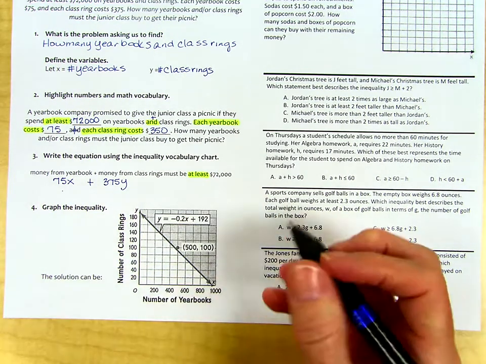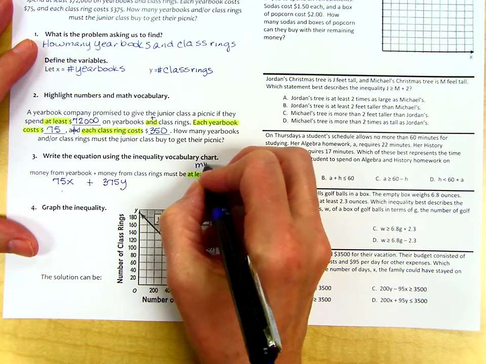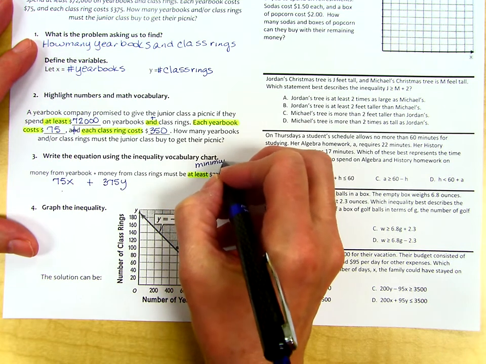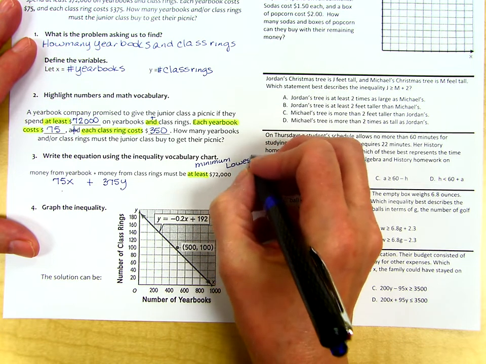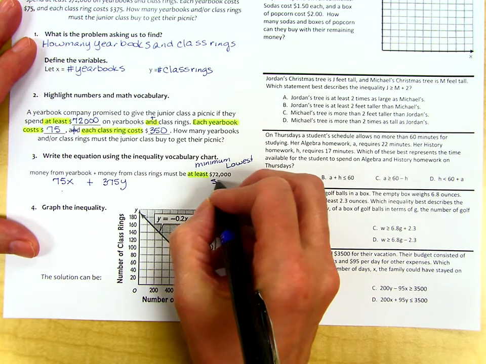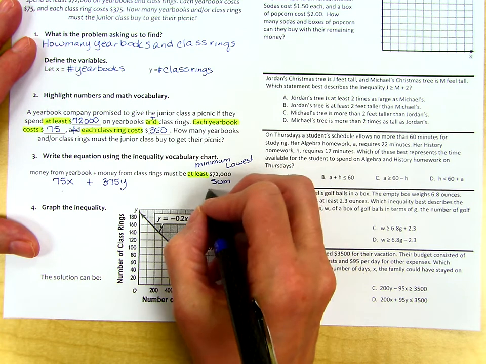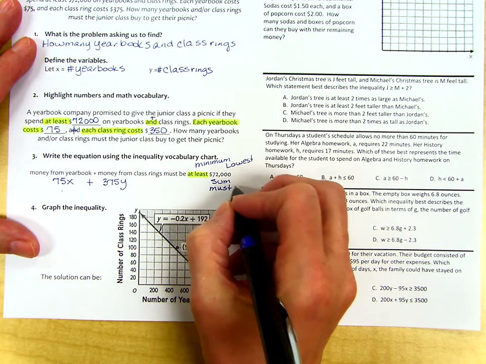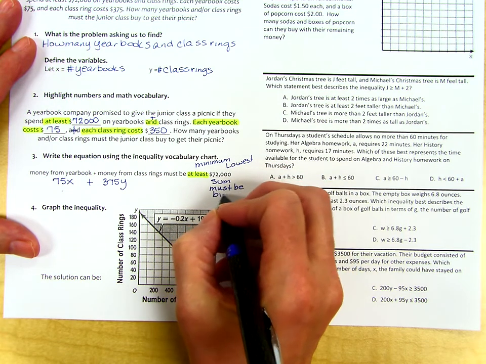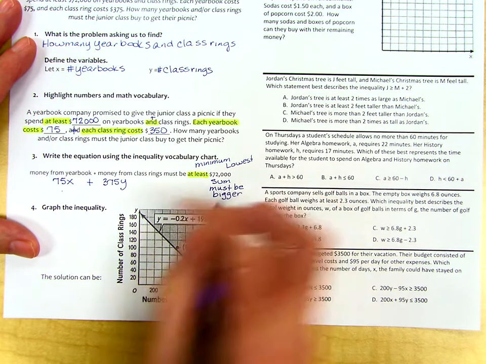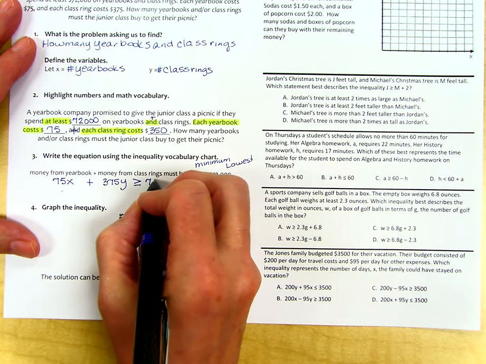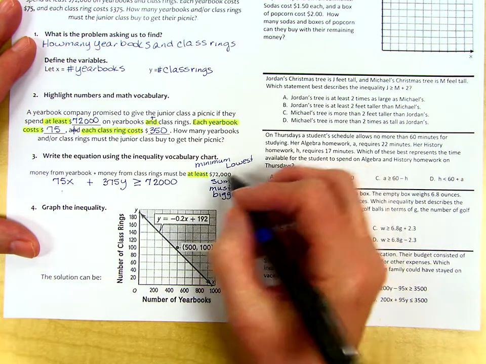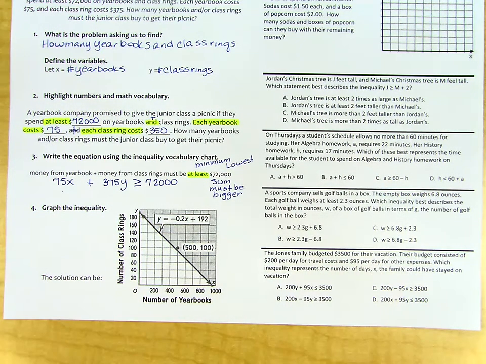$72,000. At least means this is a minimum. It can't be any smaller than this. So it is your lowest possible value. So that means our sum must be bigger. So that means we need this sum to be bigger or equal to $72,000, because an at least means you can equal it, you just also must be bigger.